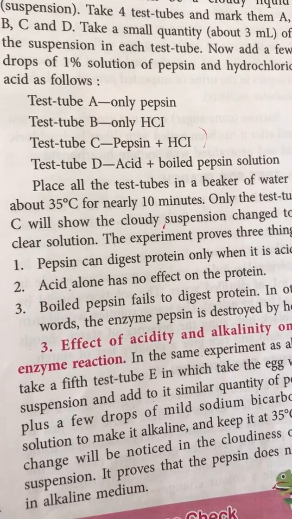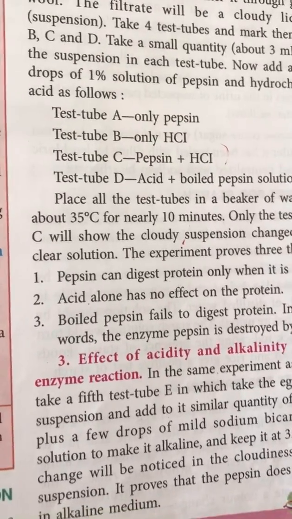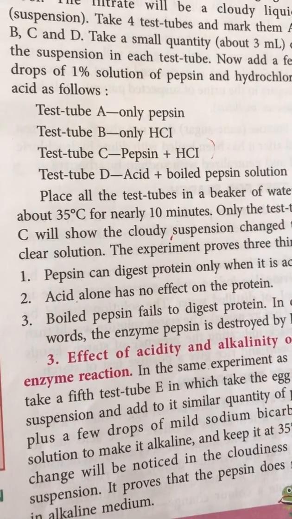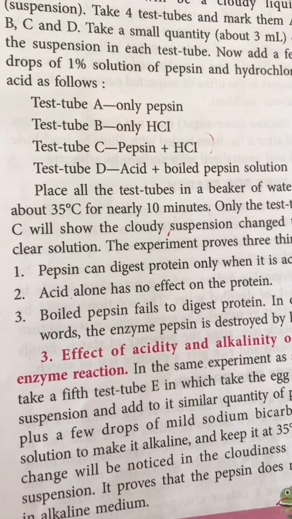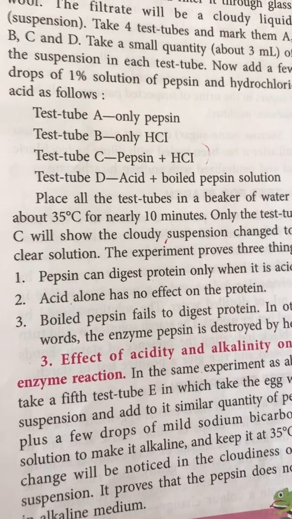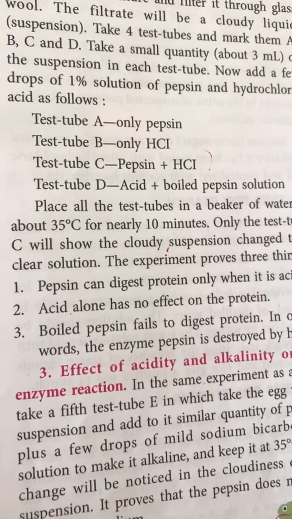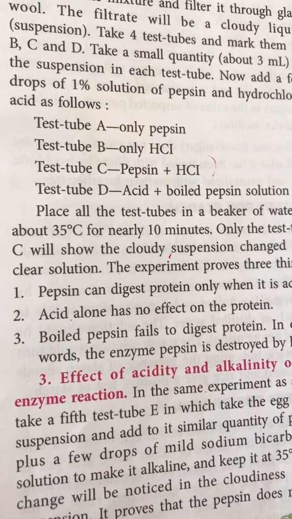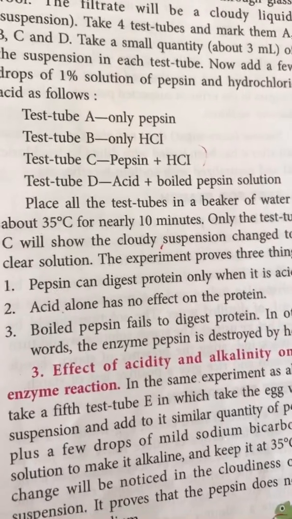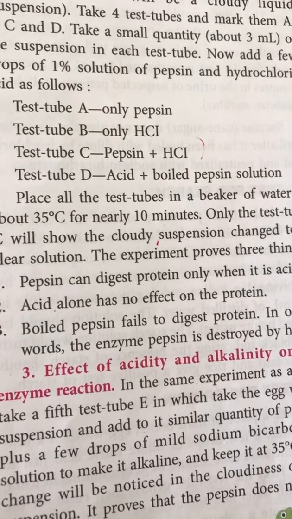Then the third one is the effect of acidity and alkalinity on enzyme reaction. In the same experiment as above, take a 5th test tube, E, in which you put the egg white suspension and add a similar quantity of pepsin plus a few drops of mild sodium bicarbonate.